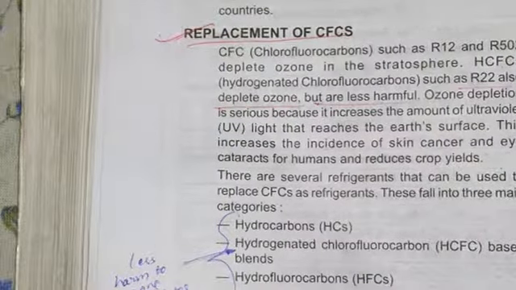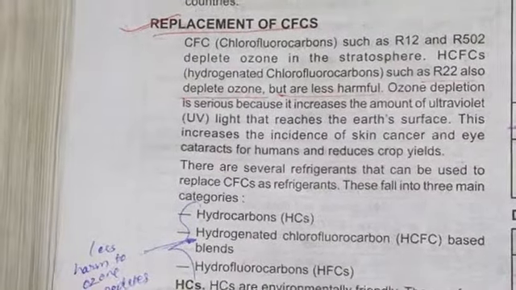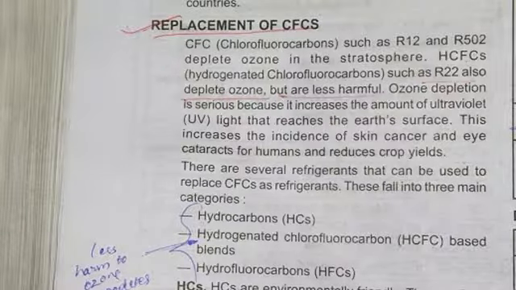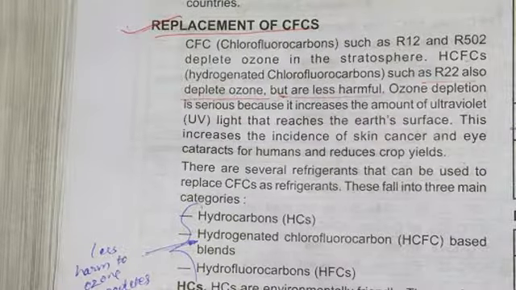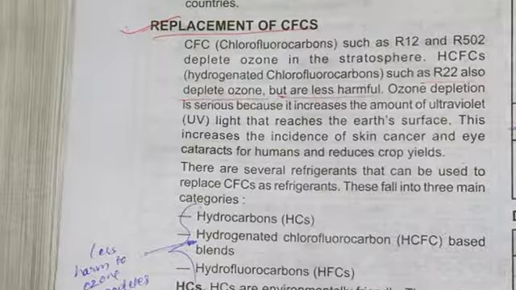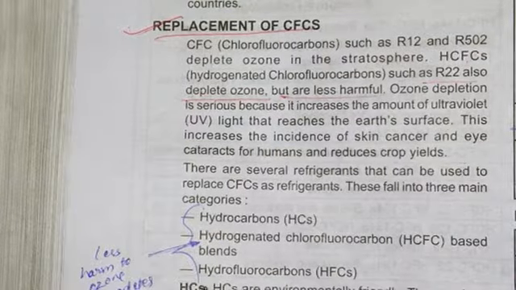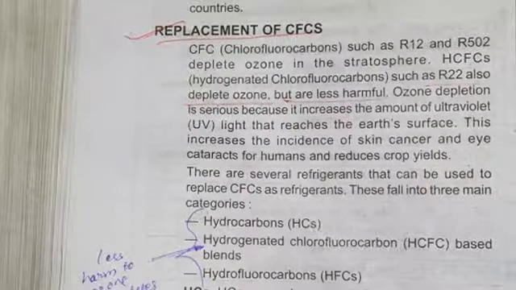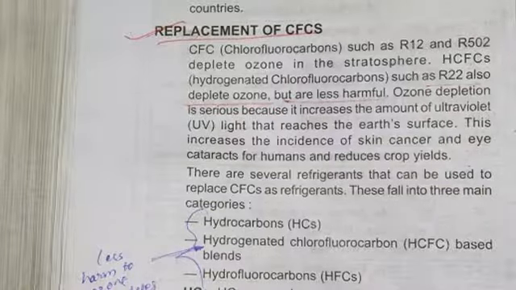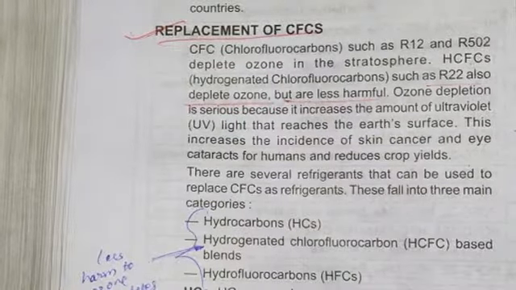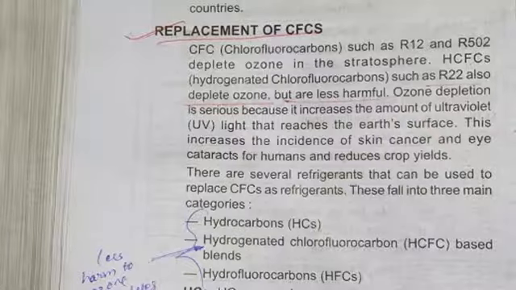CFC gas refrigerants are harmful for the environment, so they are replaced by hydrofluorocarbons, which are less harmful for the environment, for ozone. Basically, hydrocarbons are environmentally friendly, and in many cases electricity consumption will be lower.